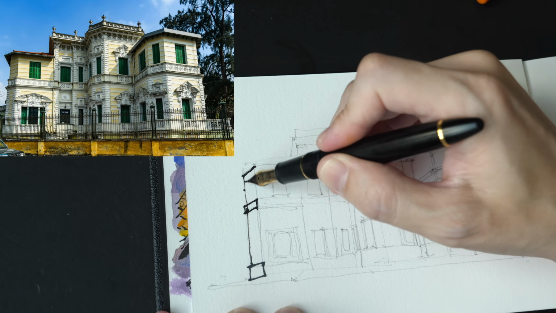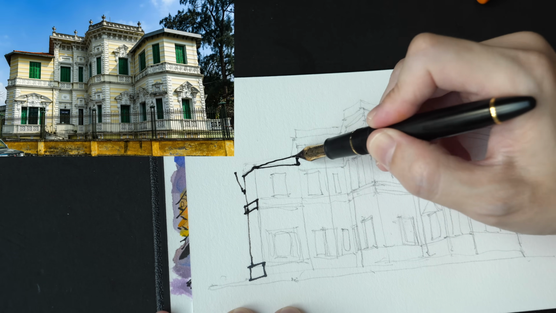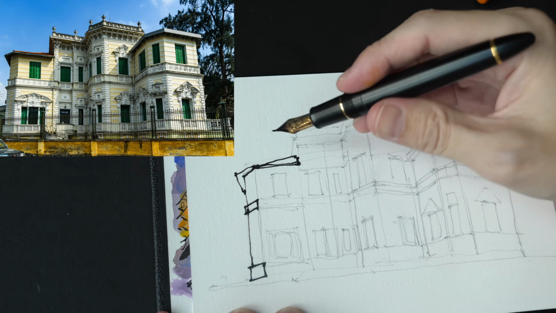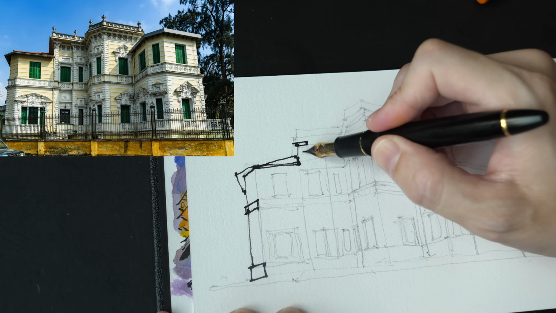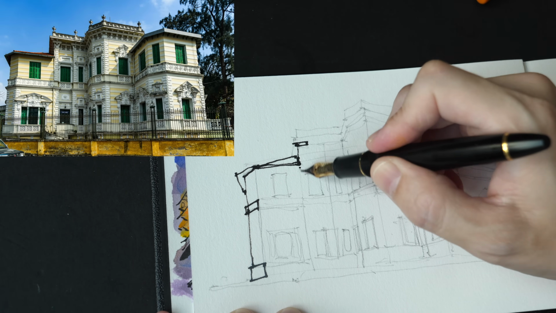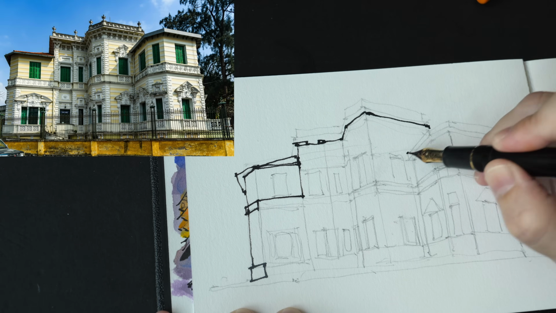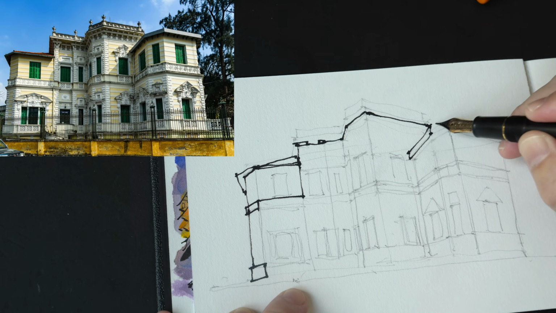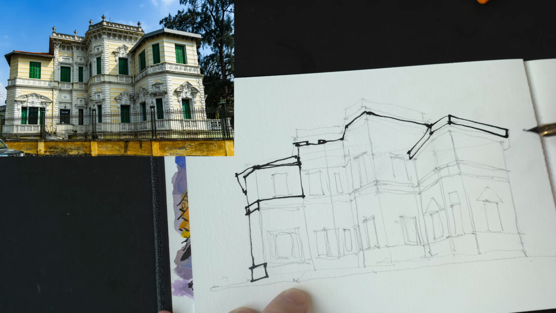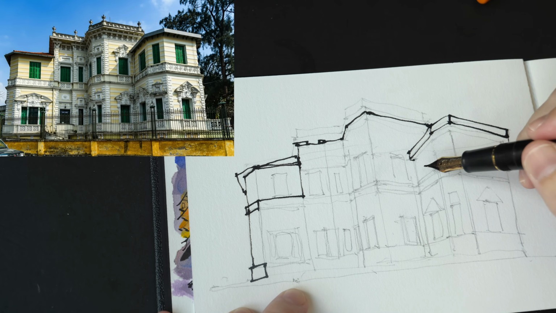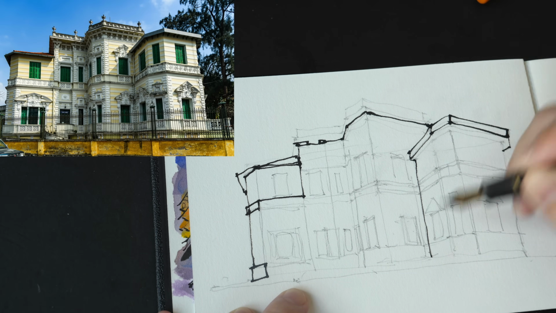Once I'm happy with the proportion and the composition that I have created using the pencil, I can start inking. And while inking, it's still important to check the proportion and check the angles of the line. Make sure the width are proportional to what you have already drawn.